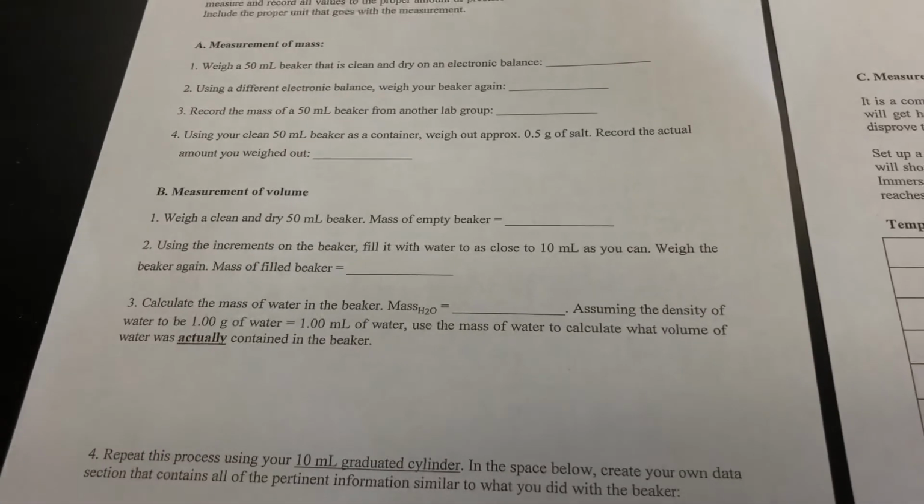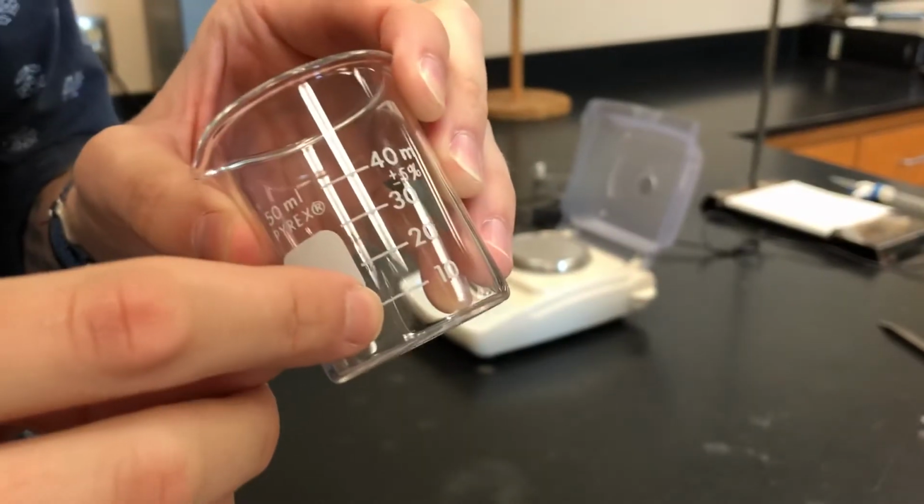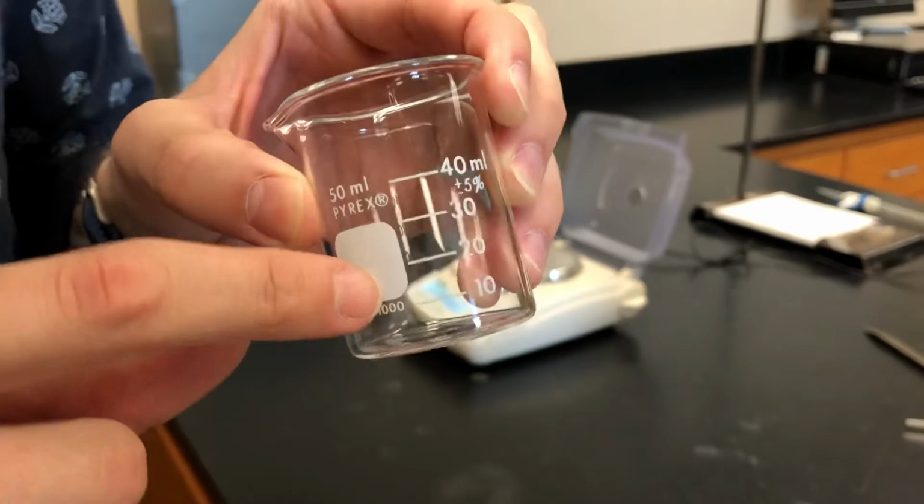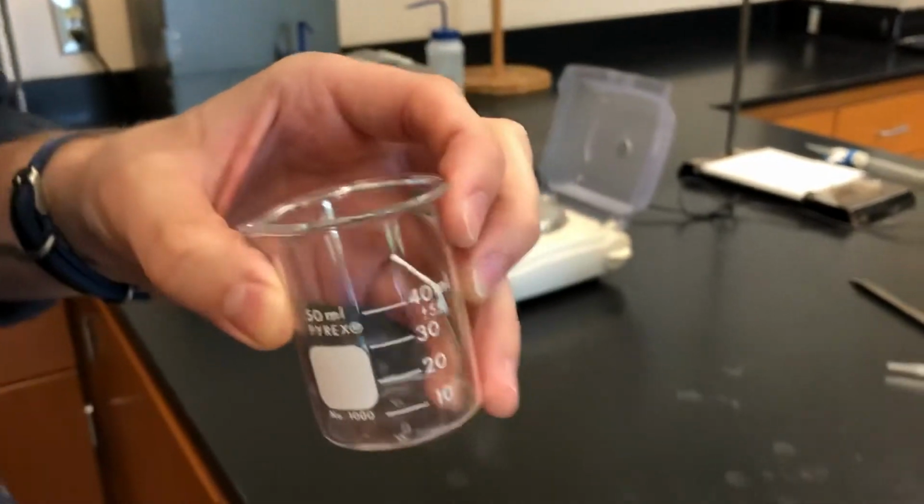Now, step 2, we're going to fill it up to the 10 milliliter line on this beaker. You can see that there's a line for 10, 20, 30, and 40 milliliters. So we're going to fill it up to this 10 milliliter line.